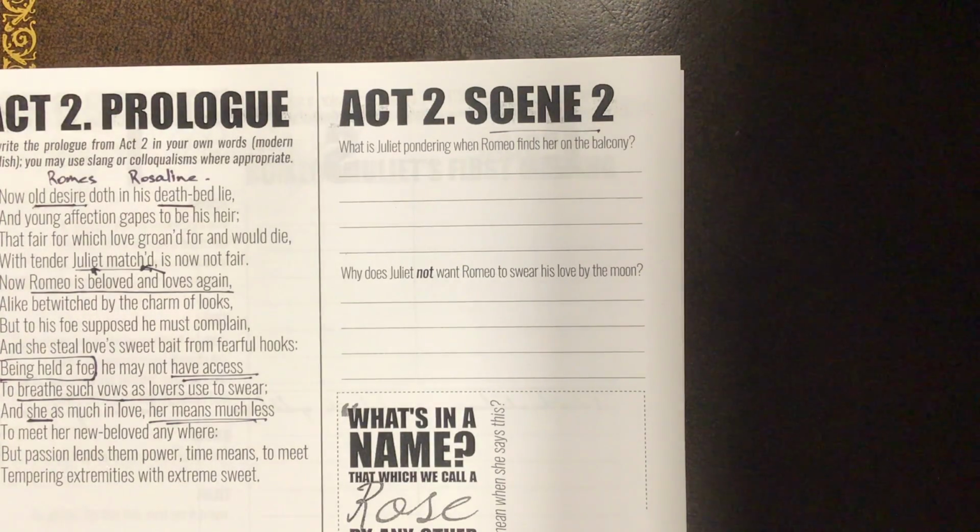He says that his love is as consistent as the moon. Now, I think what he was shooting for was to say, well, the moon is always in the sky and it never falls from the sky, so it's always there.